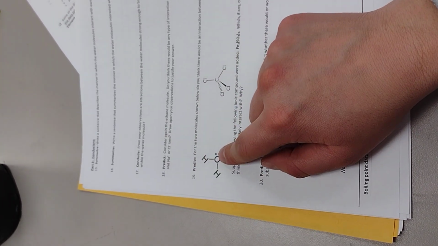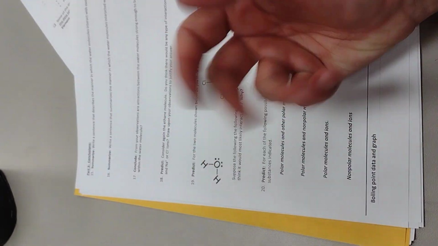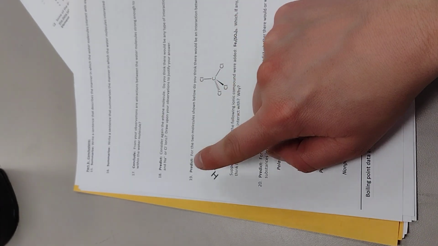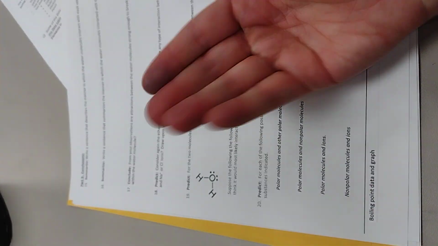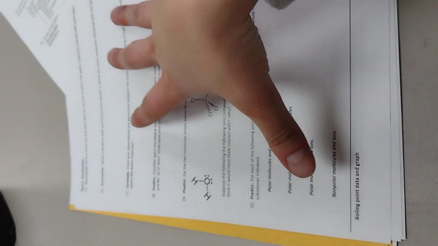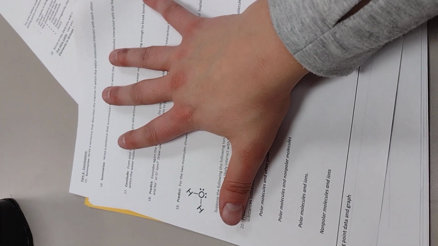Because of this, oxygen has a slight negative charge, which means it's attracted to positive things, because opposites attract. And hydrogen has a slight positive charge, which means it's attracted to negative things, because opposites attract. That's going to be really important as we go on in this unit, so make sure you understand why water interacts with things the way it does, and answer these questions on this page.